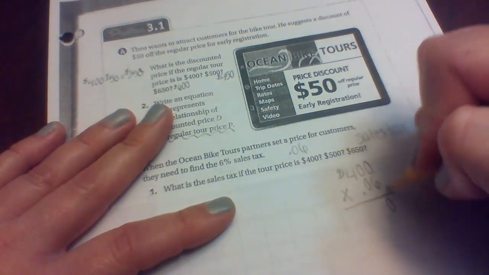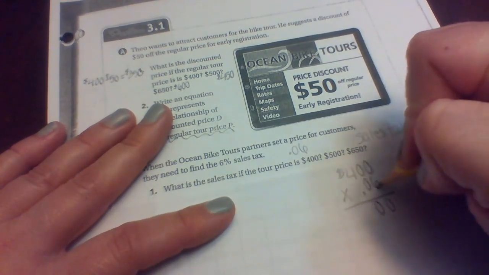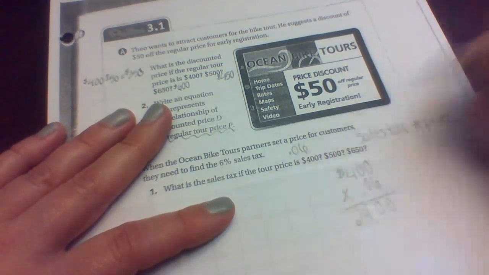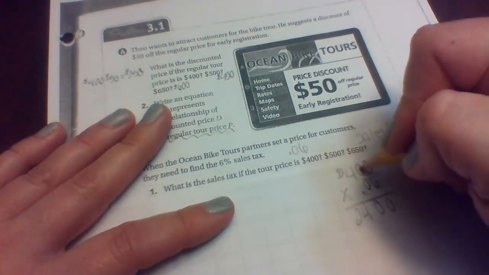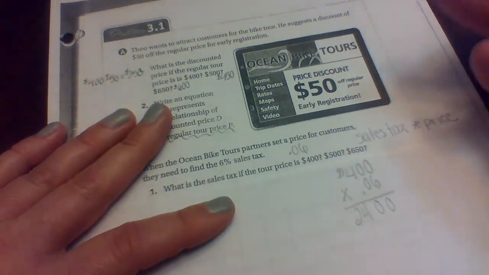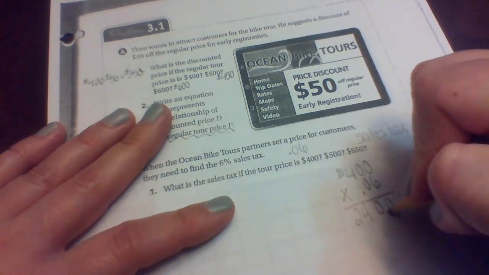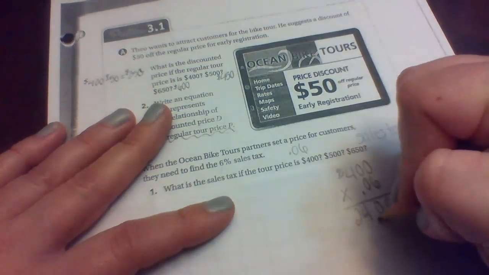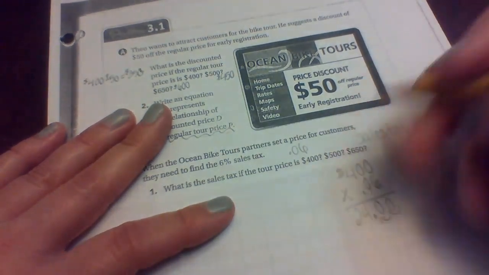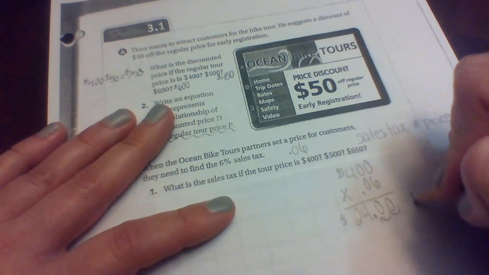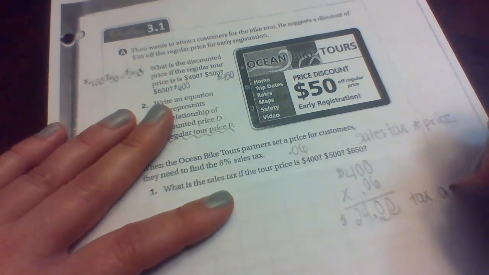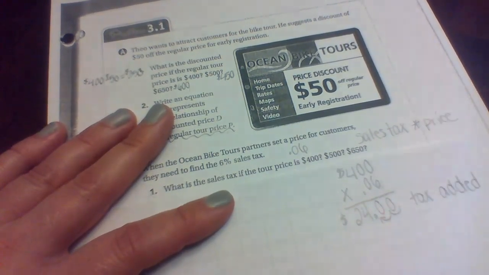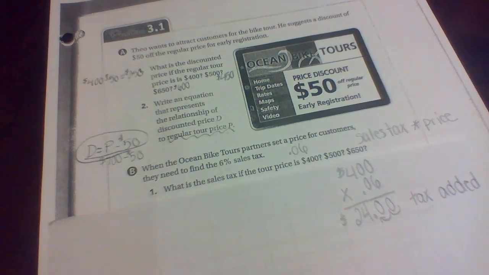6 times 0 is 0, 6 times 0 is 0, 6 times 4 is 24, and then I don't need to multiply the zeros by everything because I'm just going to get 0 again. I'm going to move my decimal over 2 places in my answer, and this is telling me that $24 in tax will be added on to my price. So it would really cost me $424 total for that tour, including tax.